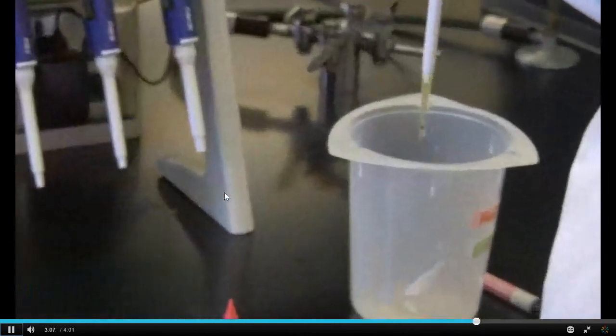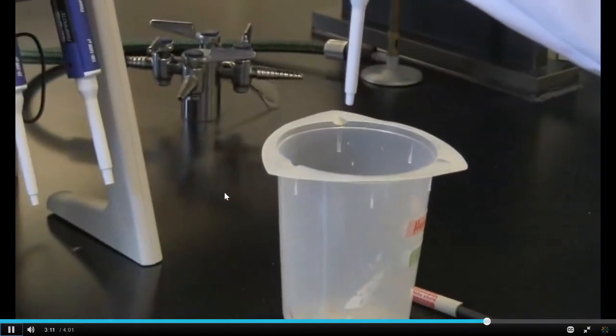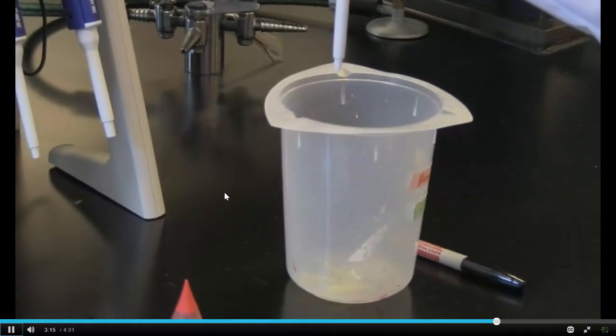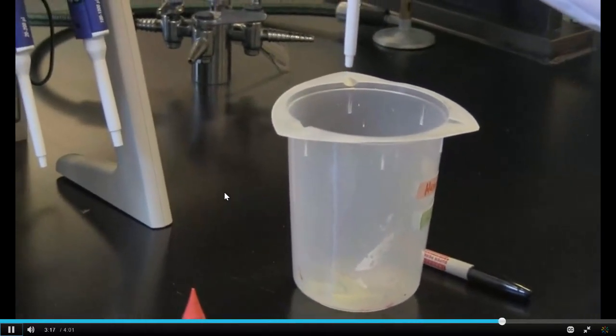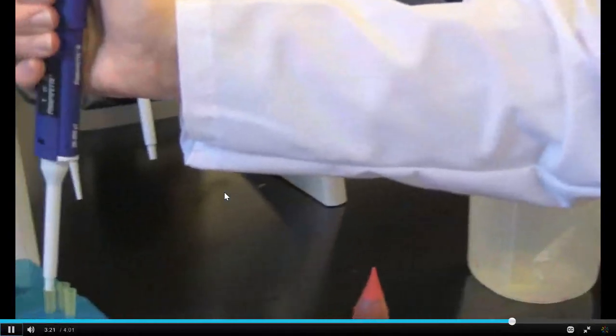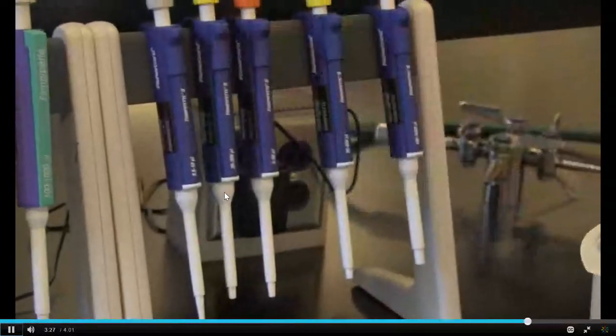You can now eject the tip into the waste receptacle by pressing on the tip ejector. You may want to limit the number of tips available to students to discourage wasteful tip ejection. It is important to change your tip when changing solutions. Place the micropipette back on the stand when finished working with it.